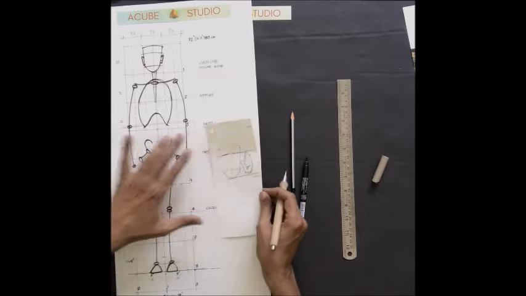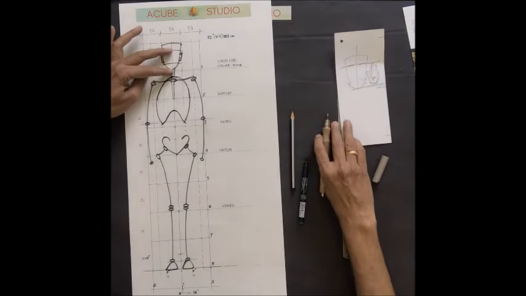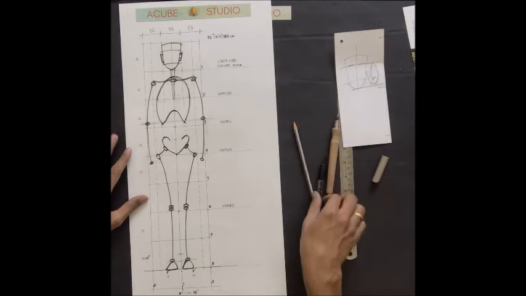So if I take this distance, my hand will come somewhere here.